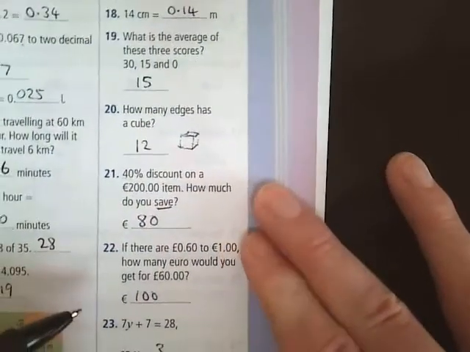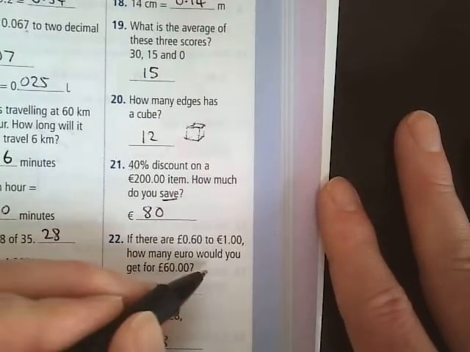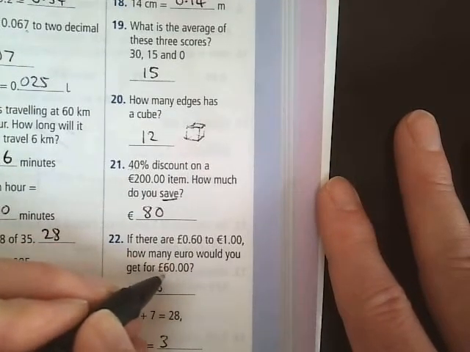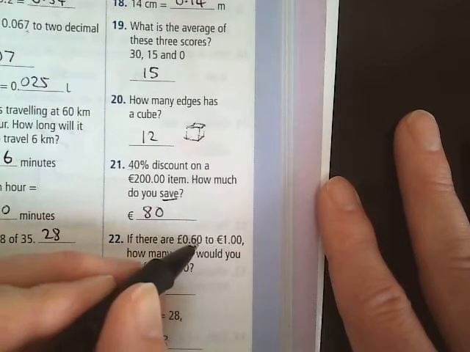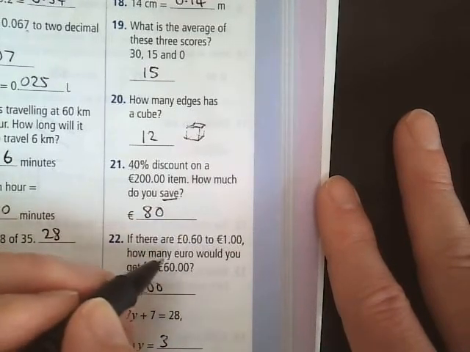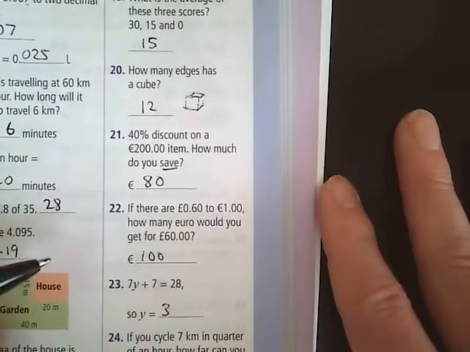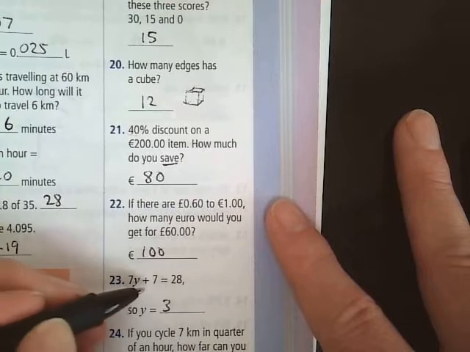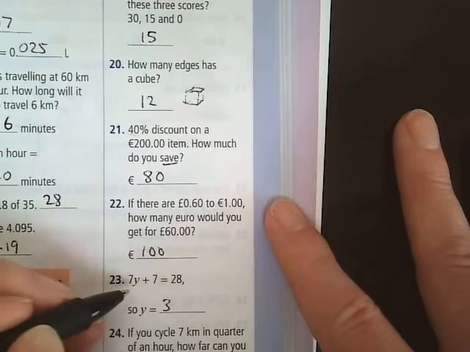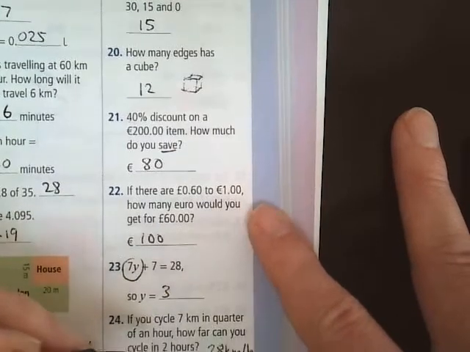Question 22. If there's 60 pence sterling to €1, how many euro would you get for 60 pounds sterling? There are 100 cents in 60 pounds. So your answer is 100 euros. Question 23. 7y plus 7 is 28. That means 7y is 21. So that means y is 3.